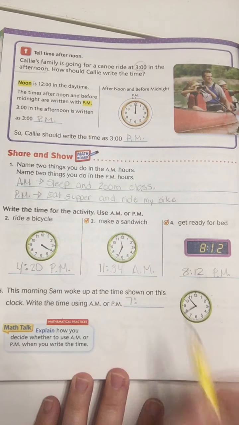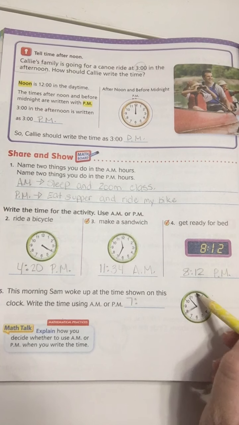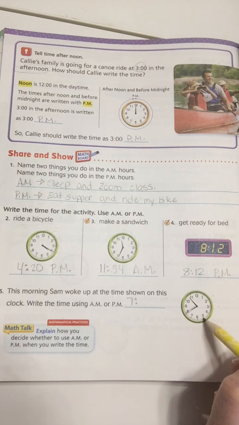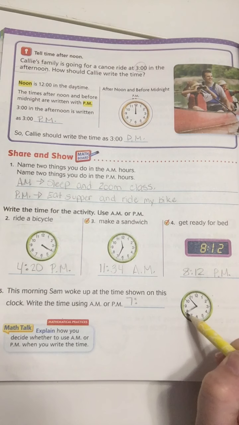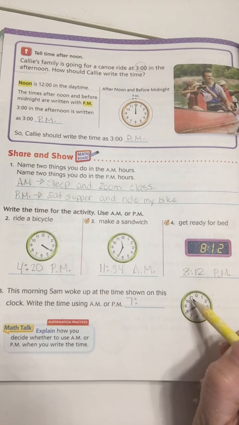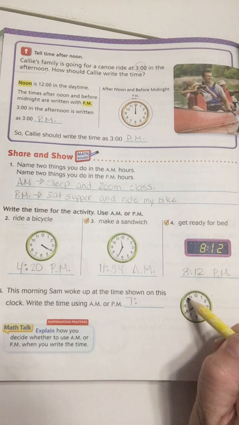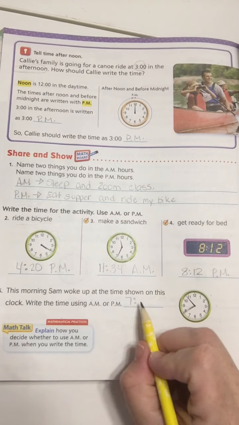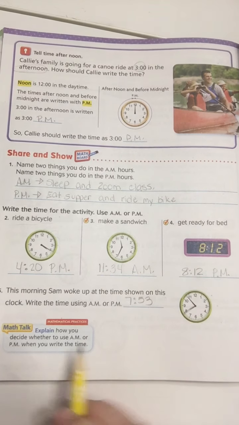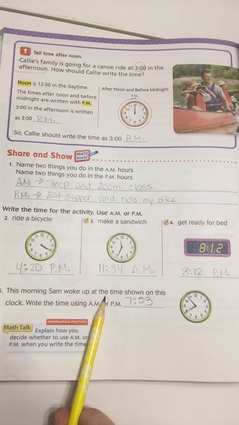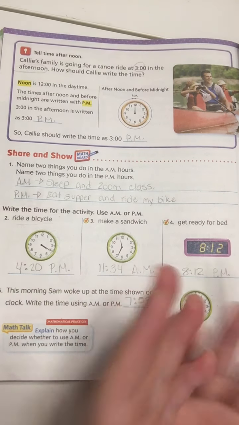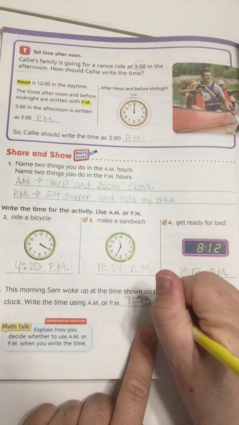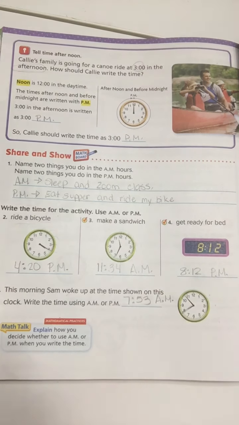So we're going to consider this 7, and then count the minutes. 5, 10, 15, 20, 25, 30, 35, 40, 45, 50, 51, 52, 53. And this is when he woke up. So I usually wake up after midnight, but before noon. So that is in the morning, and that is an AM time.